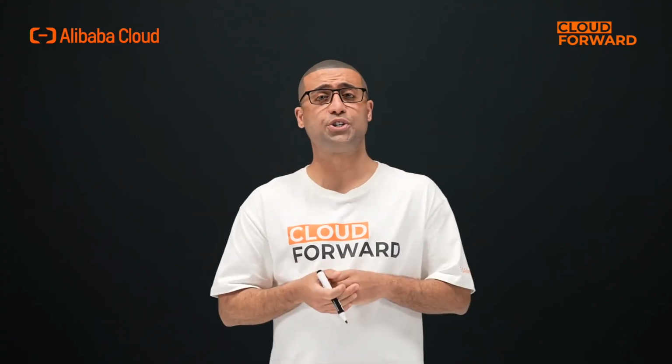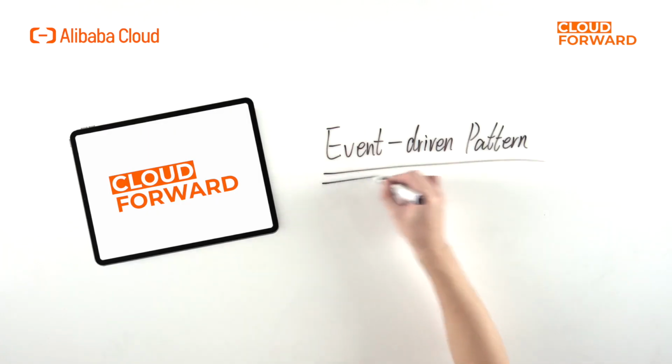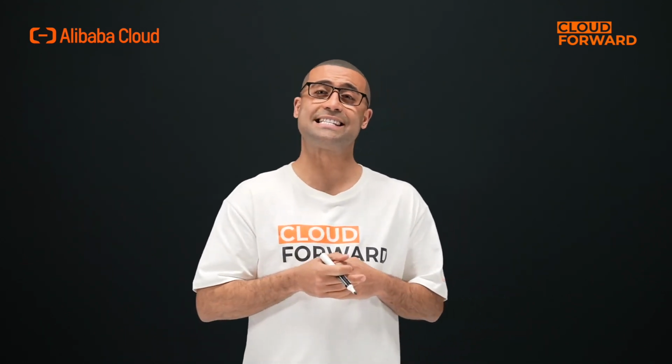One approach is to use an event-driven pattern to drive the process. The problem with this approach is that as the process becomes longer and more complex, the system becomes harder to maintain. Another architecture is the Saga pattern based on the workflow.